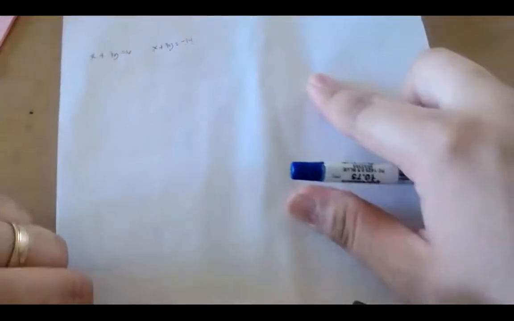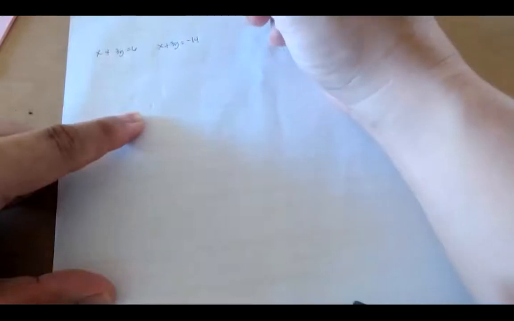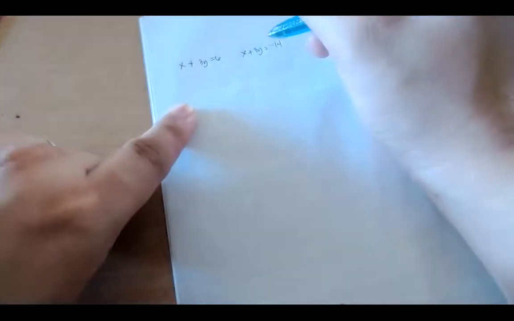So take note that these equations are not yet in slope-intercept form. So we have to write them in slope-intercept form. Slope-intercept form means only variable y on the left side.